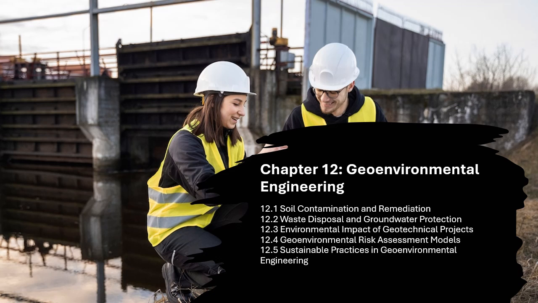12.5.2.2 Groundwater treatment. Natural attenuation. In some cases, contaminated groundwater can be left to naturally recover over time as microorganisms in the soil break down pollutants. This approach is cost-effective and requires minimal intervention, but it may only be suitable for certain contaminants and site conditions.